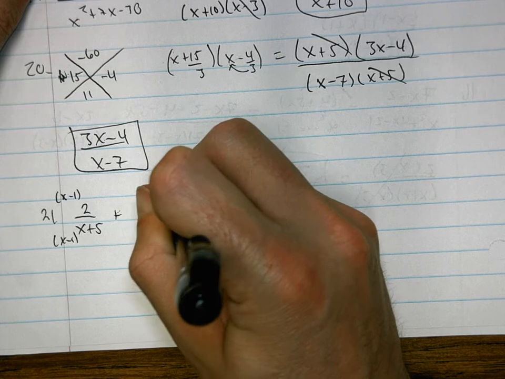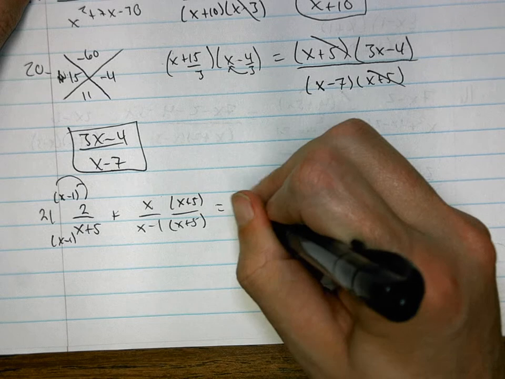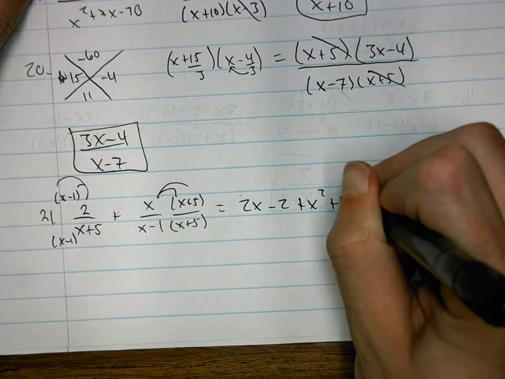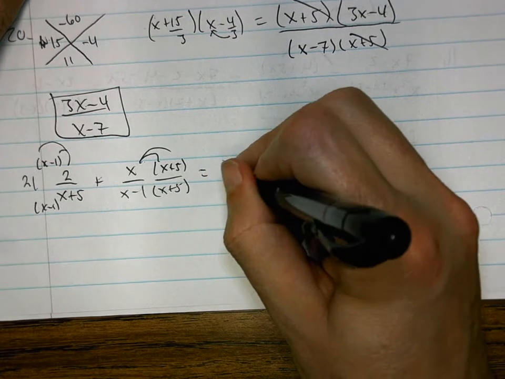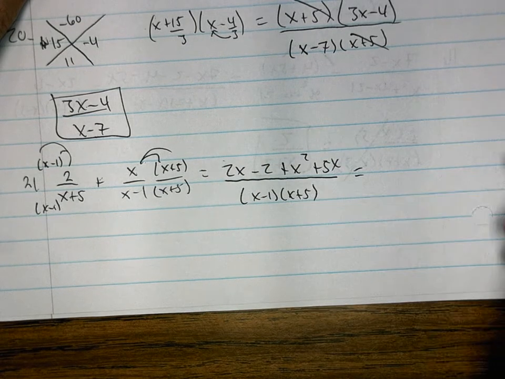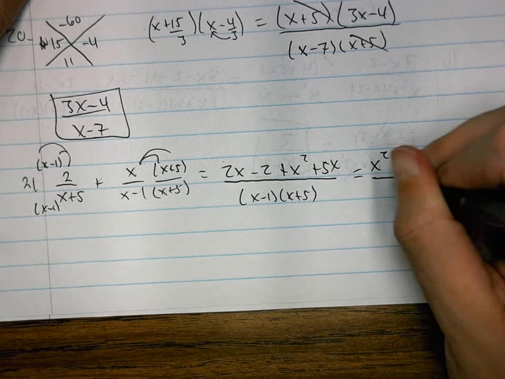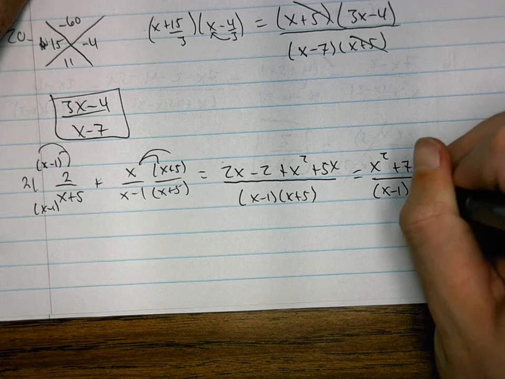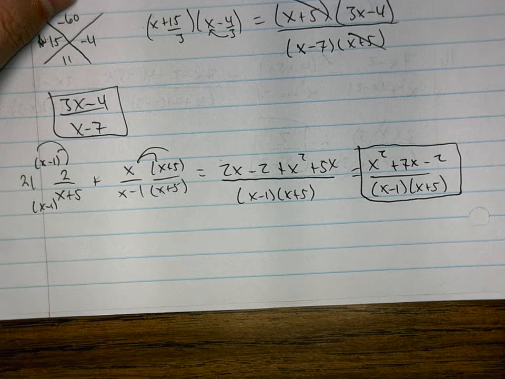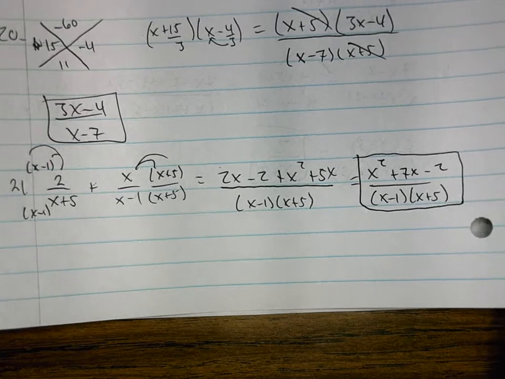So distribute the 2. That's a 2x minus 2, distribute the x, plus x squared plus 5x, all over x minus 1, x plus 5. Combine like terms, this is x squared plus 7x minus 2, all over x minus 1, x plus 5. And the top cannot be factored anymore, so this is our final answer. Don't believe me? Go to wolframalpha.com and check for yourself. That was 21.